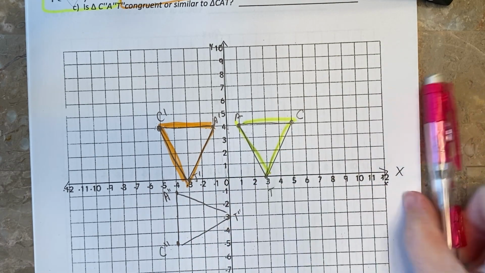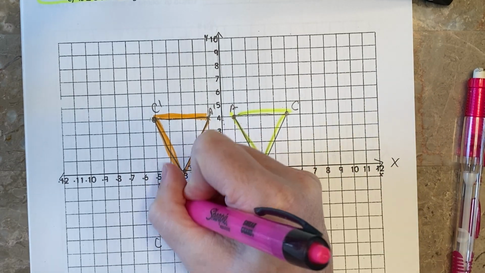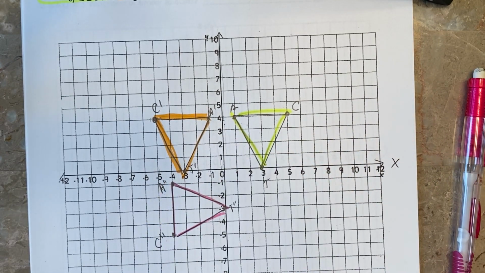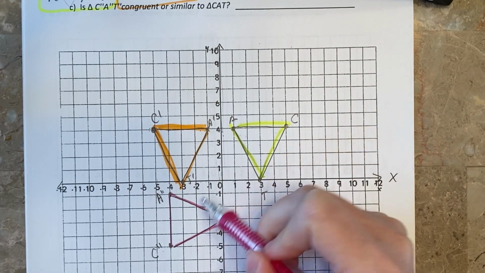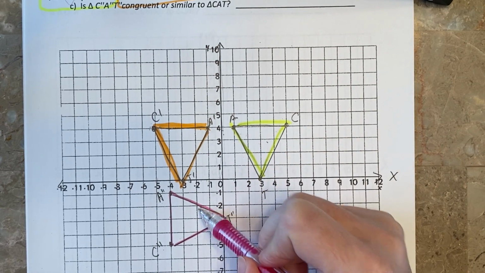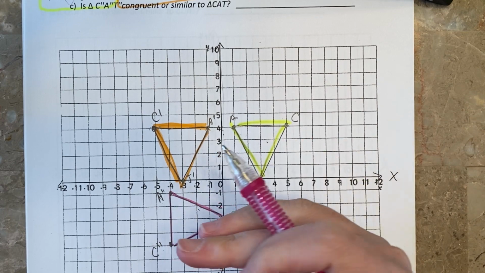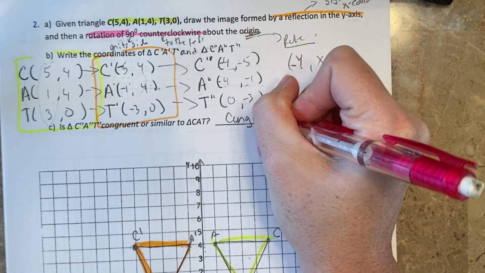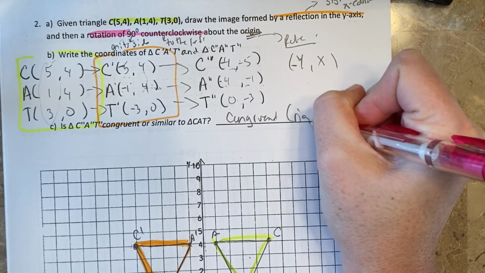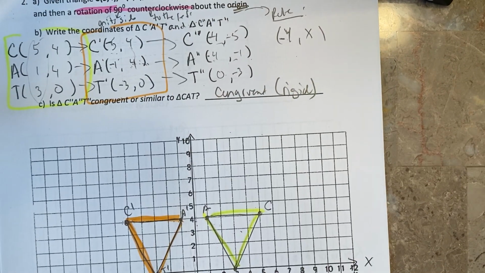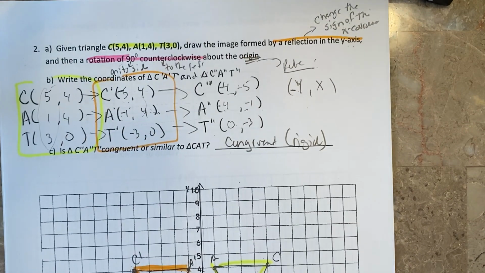Okay, so there's your composition. There's your third one. And now let's answer that question. From the beginning to the end, did the size change at all? No. Did the shape change at all? No. So that's going to be congruent, and congruent in 8th grade is referred to as rigid. And actually, also 10th grade too. You're going to be doing this a lot in 10th grade as well.